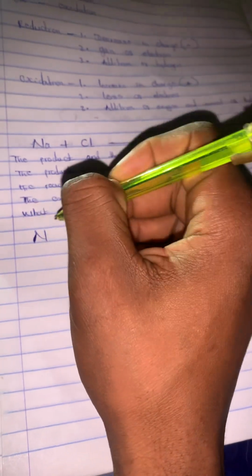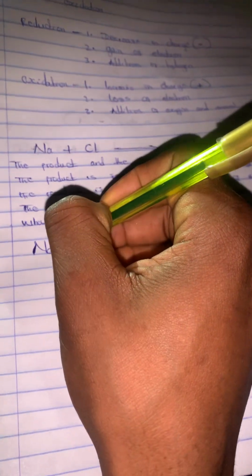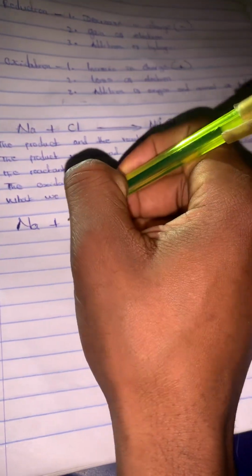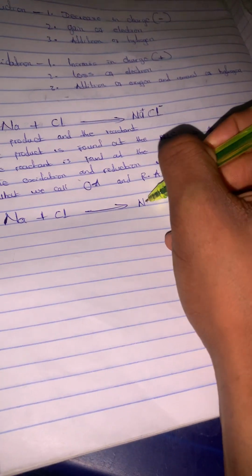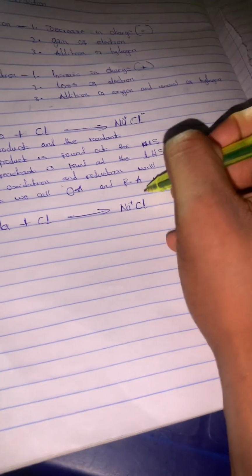Now, let us illustrate. We wrote earlier a chemical equation of sodium reacting with chlorine to give us sodium ion and chlorine ion or chloride ion. That is to form sodium chloride.